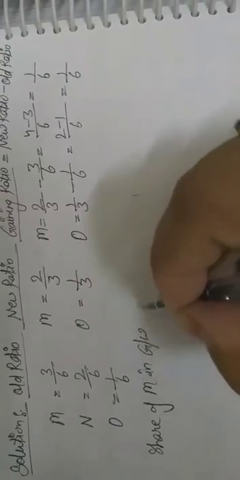So now, first of all, it is the goodwill of the firm. This goodwill will be distributed in the gaining ratio. So the share of M in goodwill is 84,000 multiply 1/6, that is 14,000.